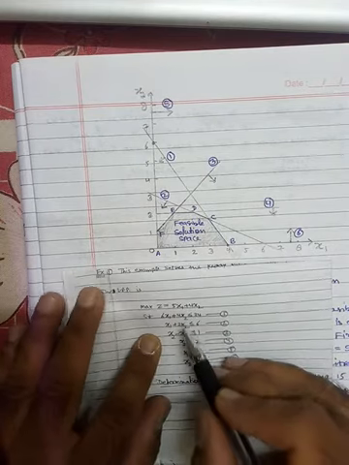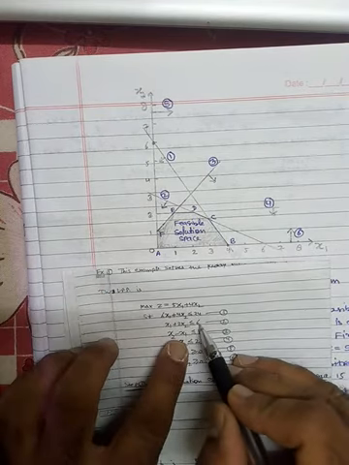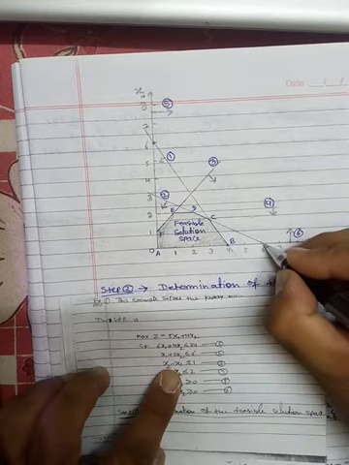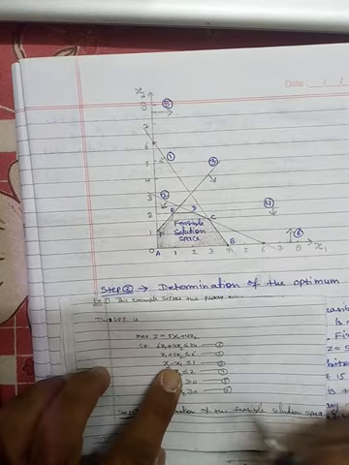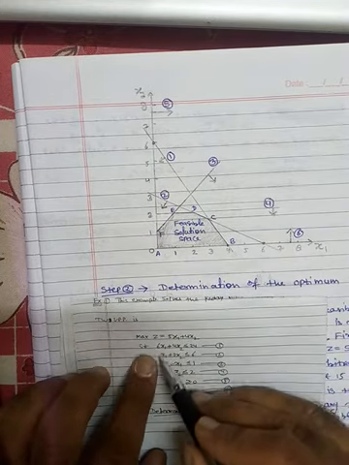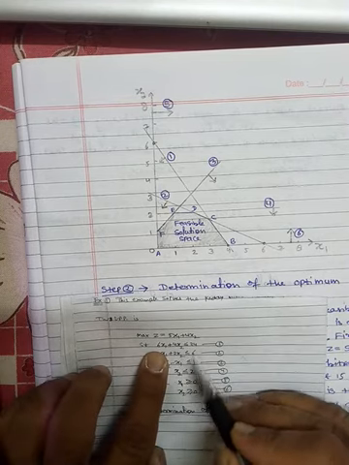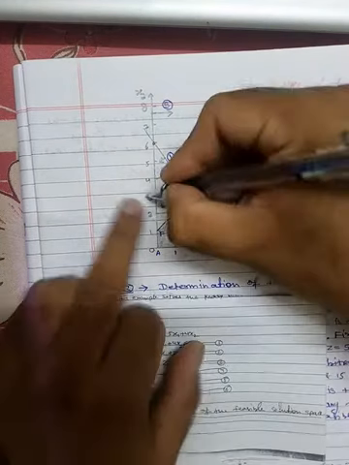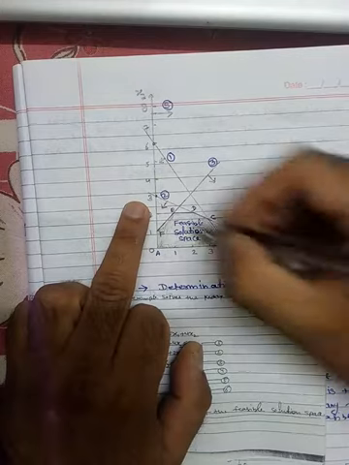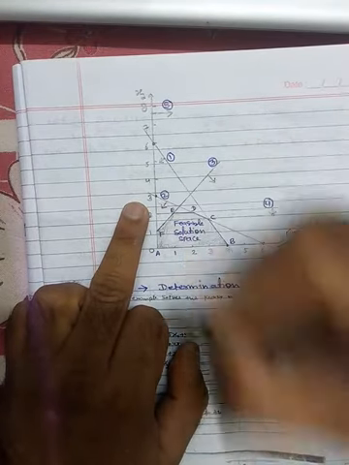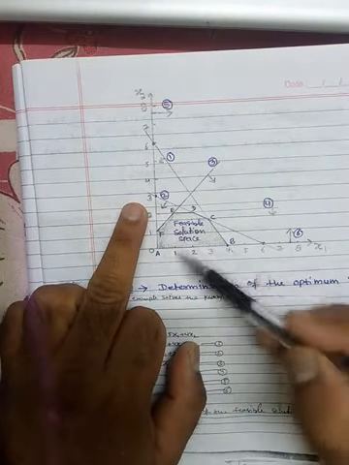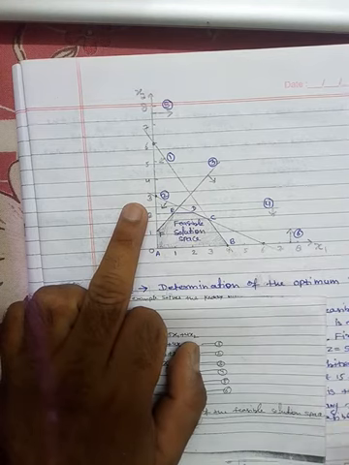The second constraint is this. Put x2 equal to 0, so we get 6, so we get this point. Then put x1 equal to 0 and we get x2 equal to 3, so this will be the 3. Now join these two points and this will be the second constraint. The region will be the less-than type, this region.